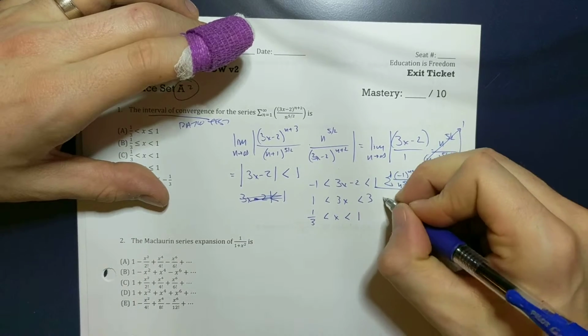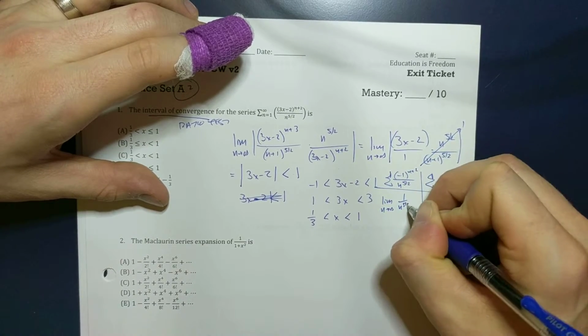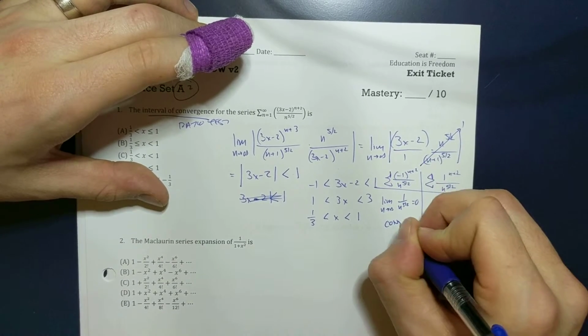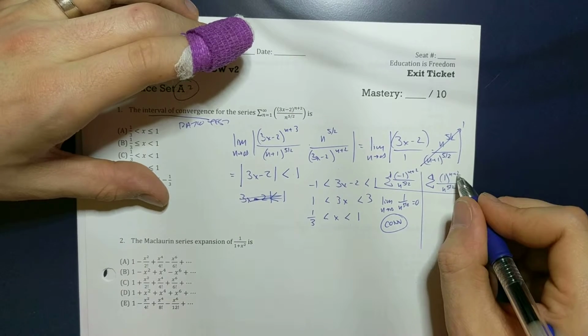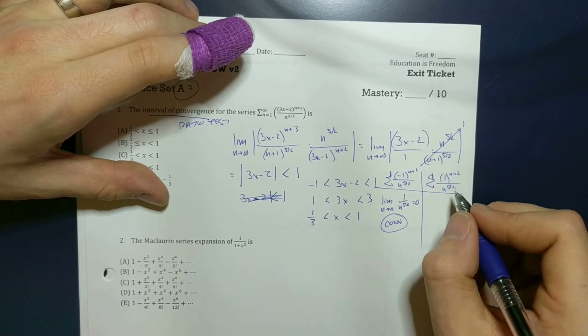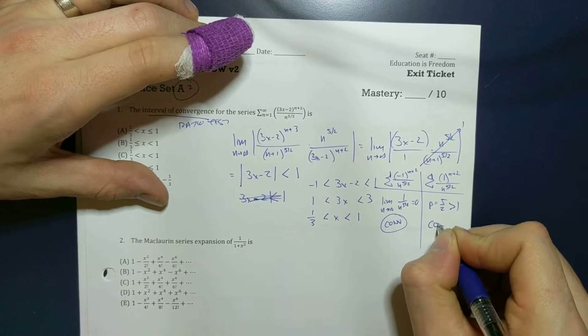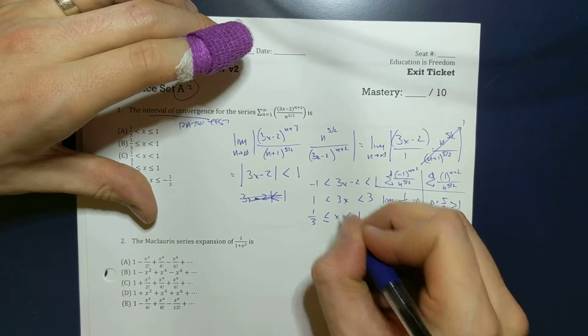This one's alternating. I take the limit of 1 over n to the 5 halves. That equals 0. It's alternating, limit 0. This side converges. Right side, this is not alternating, so I've got to use my p-series test. P equals 5 halves. That is greater than 1. This side also converges.